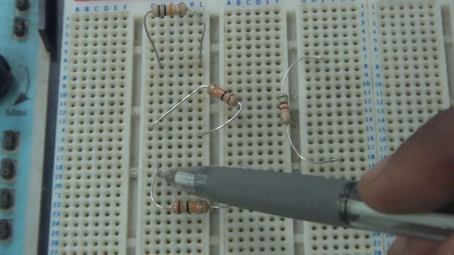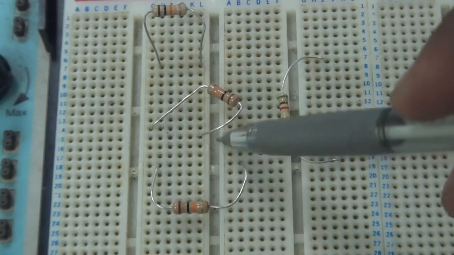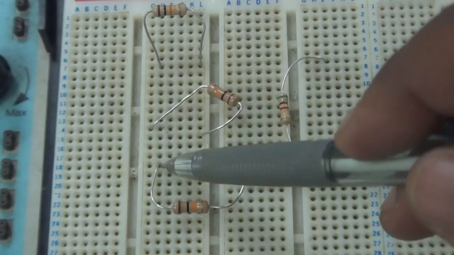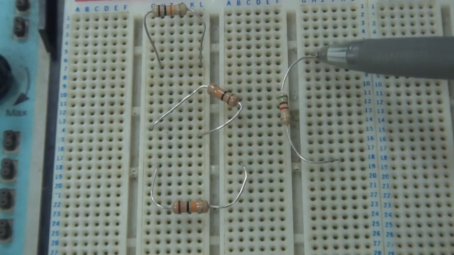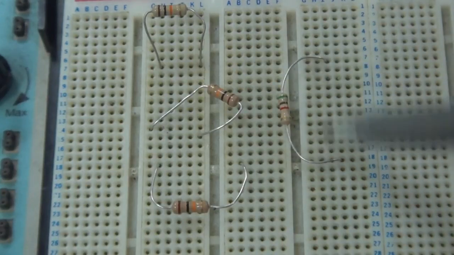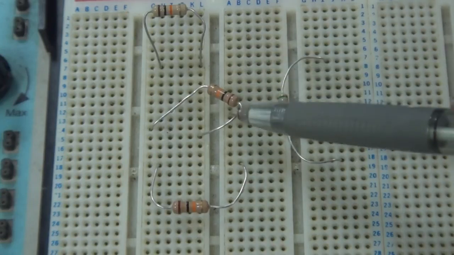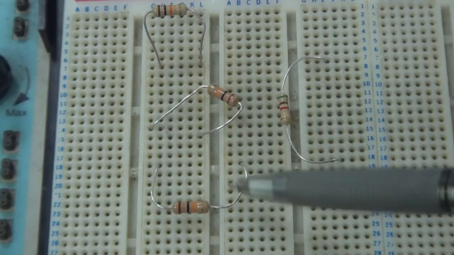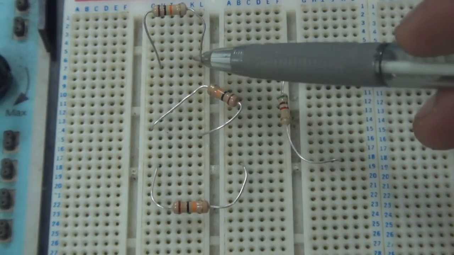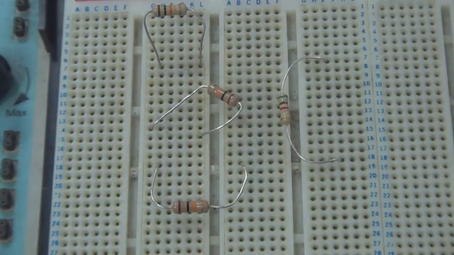Or what you can do is use this groove here as your separator, and connect the resistor legs across the groove. Or another way is to jump rows in this manner. So this, and this are connections that are allowed, and here is a connection that you should not perform.